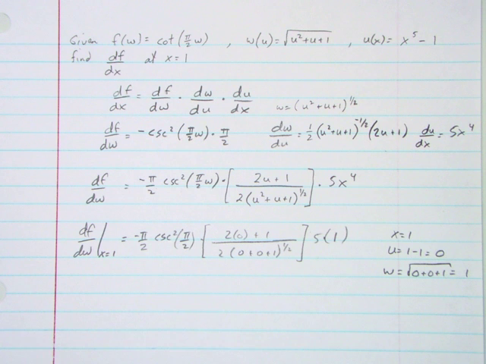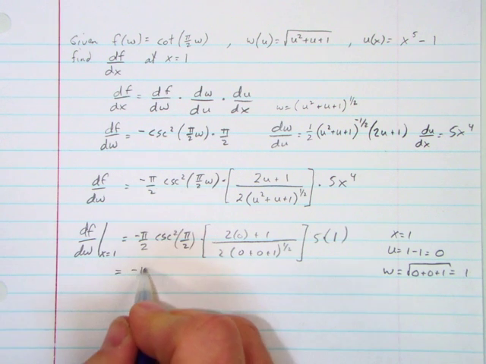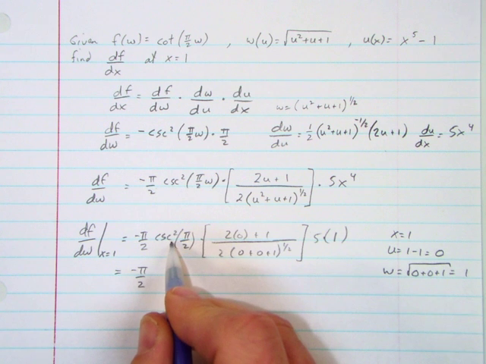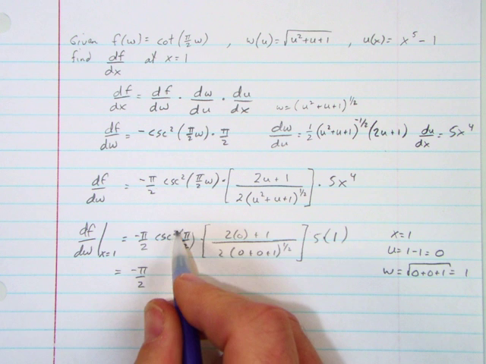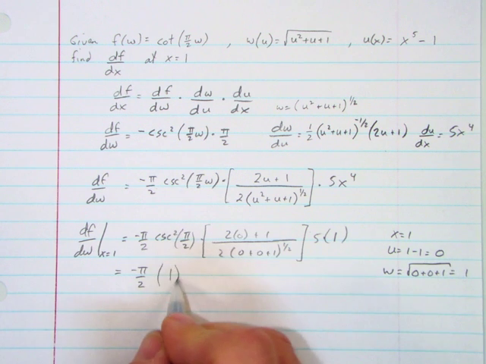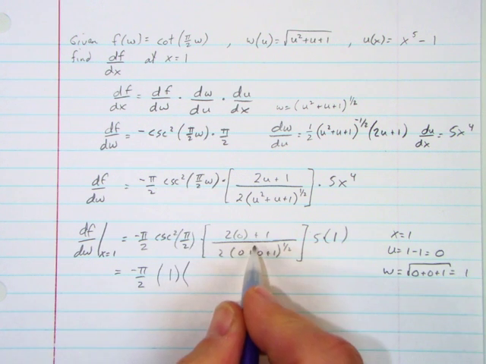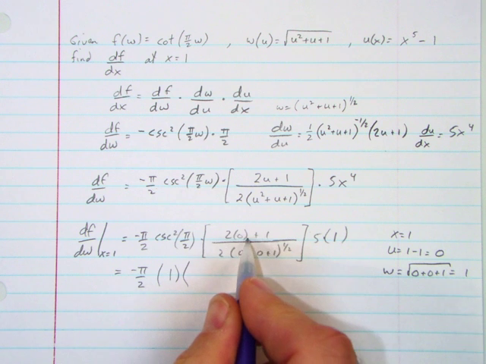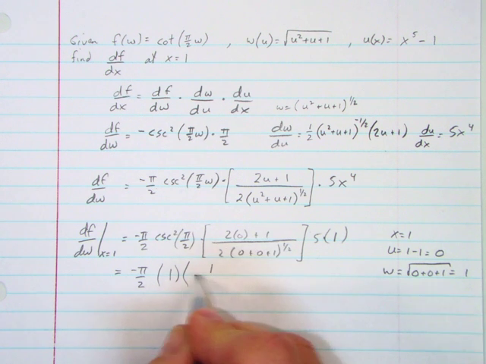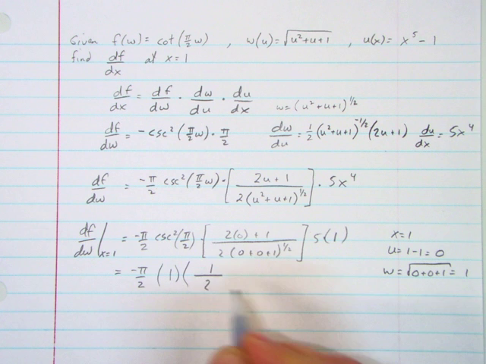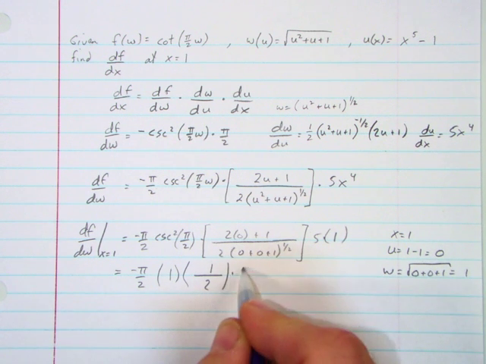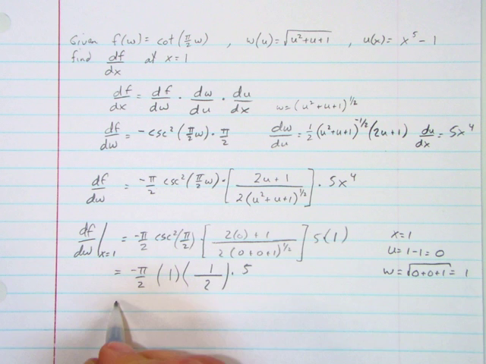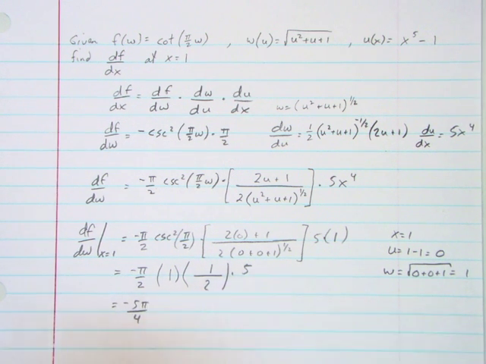Now we just need to simplify all this stuff. So we get negative pi over 2. Cosecant is 1 over sine. Sine of pi over 2 is 1. So this would be 1 over 1 squared, or just 1. And this will be 2 times 0 is 0 plus 1. We get 1. And then we have a 2 on the bottom because 2 times 1. And this will all be multiplied by 5. Multiply it all out, we get negative 5 pi over 4. And with that, we're done with this example.